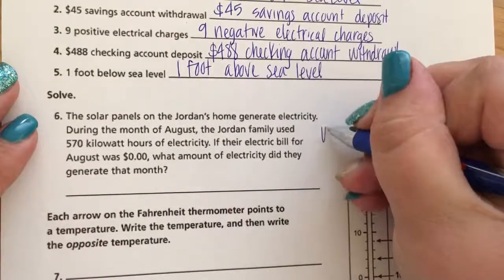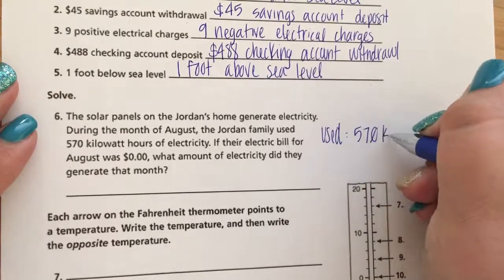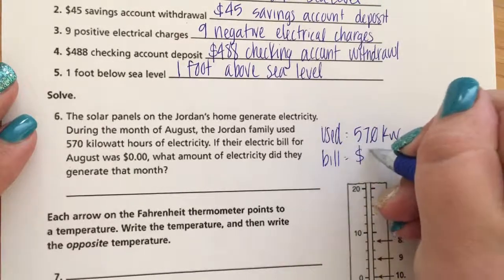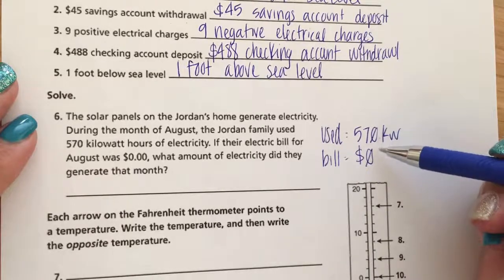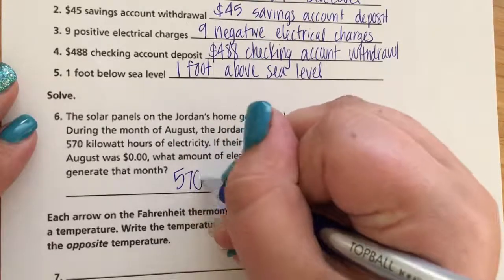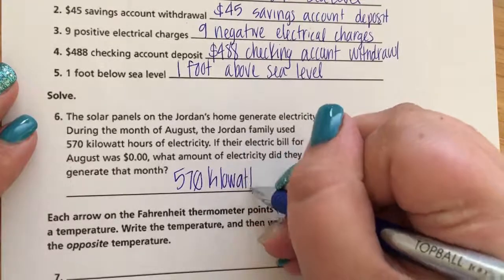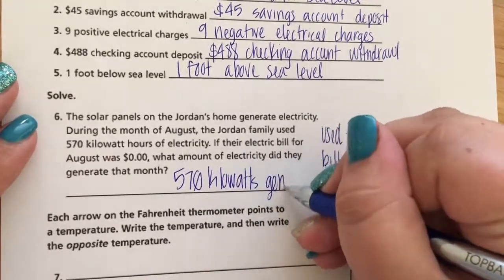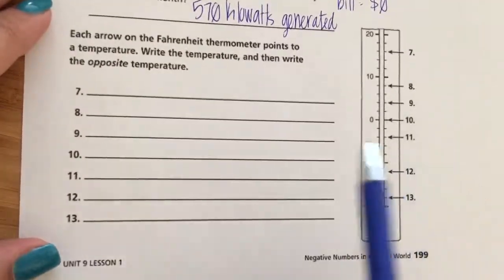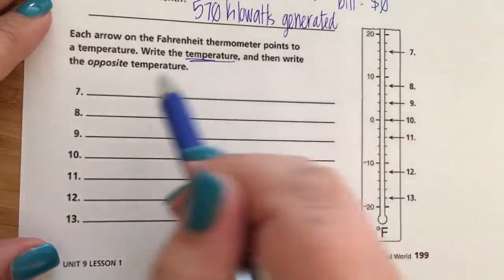I'm going to write a couple things down that I have on my mind. So they used 570 kilowatt hours of electricity, and I'm going to say KW. Their bill was $0. So it's not like they were given any money or that they owed any money. So the amount that they generated, that they don't have to pay for, would be that 570 kilowatts. And maybe that's how it is wherever they live, where if you have solar panels and you generate 570 kilowatts, you break even.